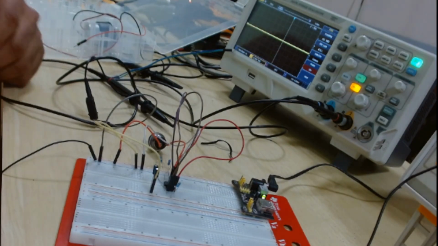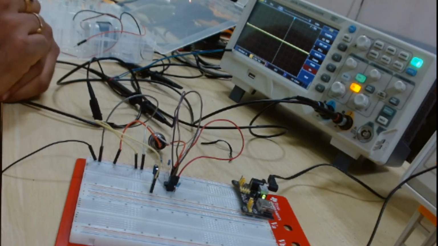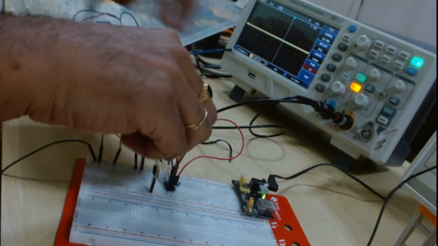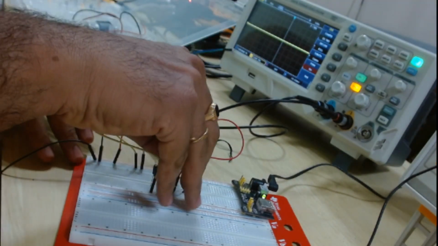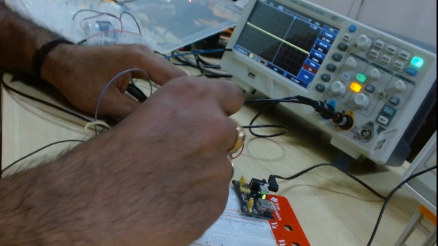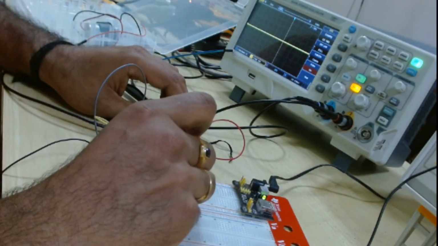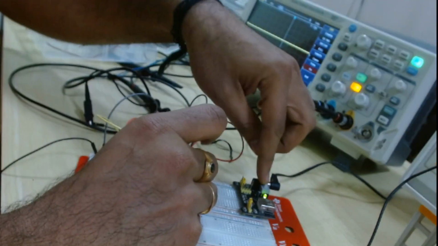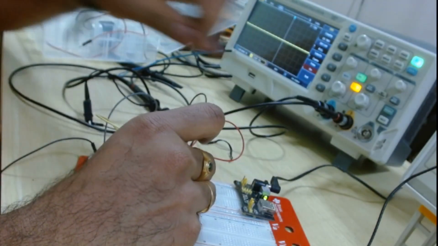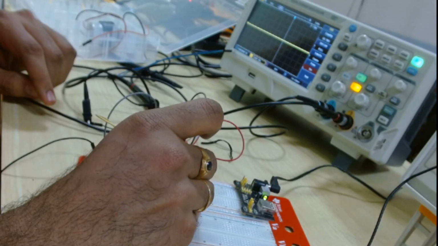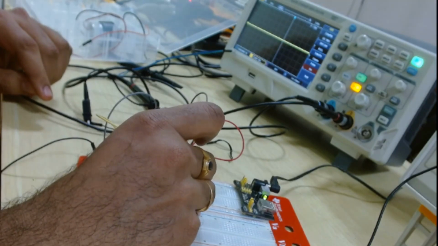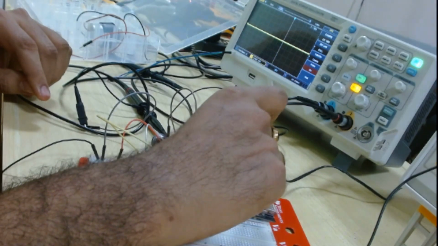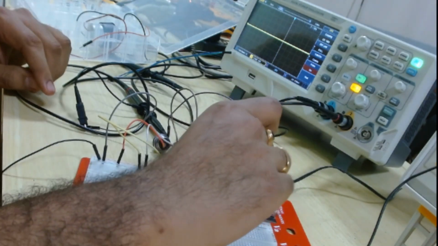So that means there is some issue. I need to check whether I am giving the necessary voltage or not. The voltage doesn't seem to be there. Pin number 8 is the first place I am going to check.